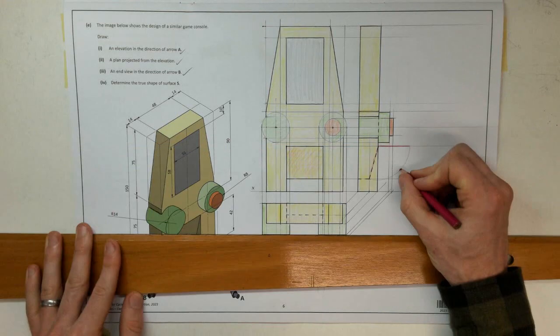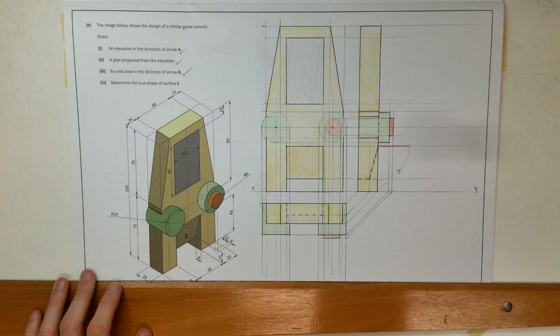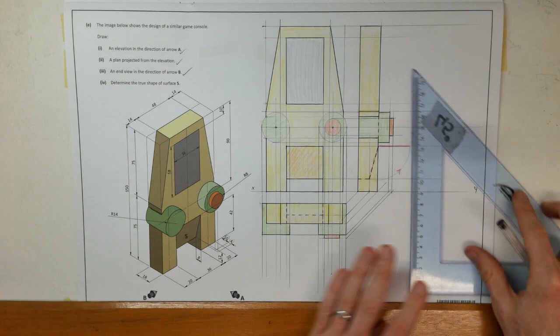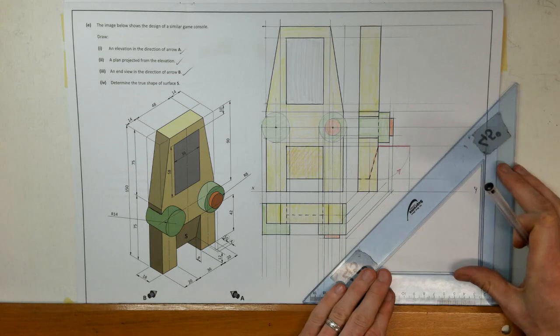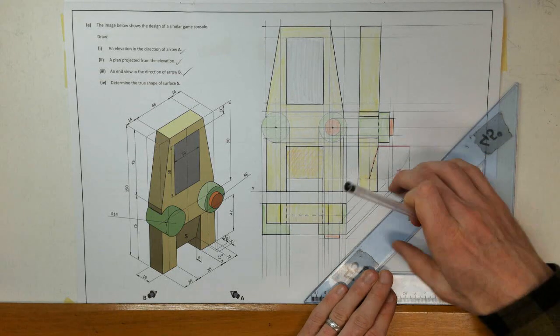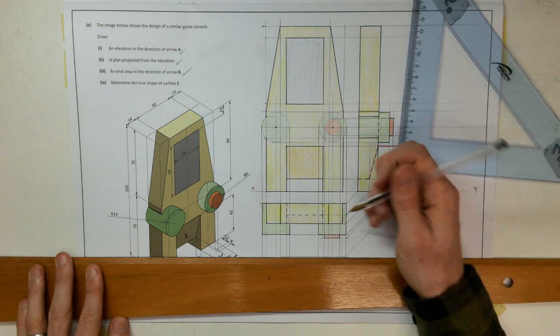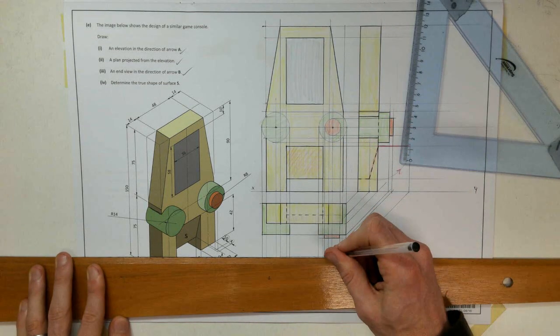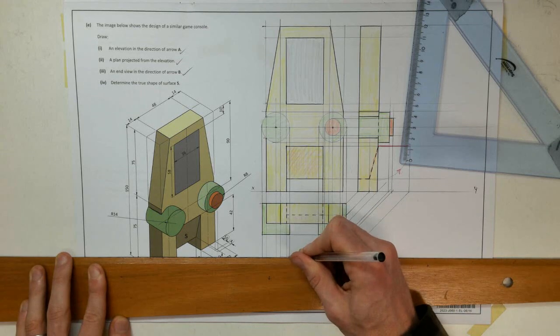So that's it in its new position. So I need to show that projection then in my plan view. Project down, back at 45 degrees, and across. So here is surface S in that position.